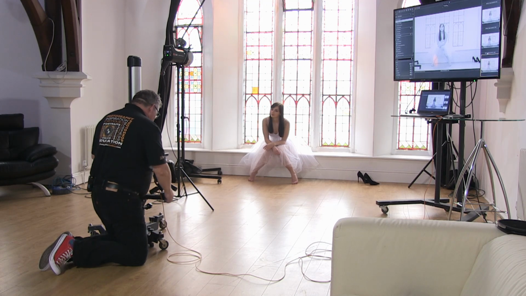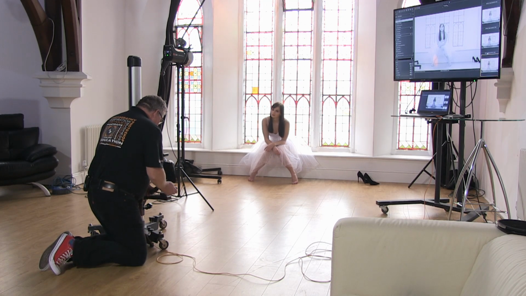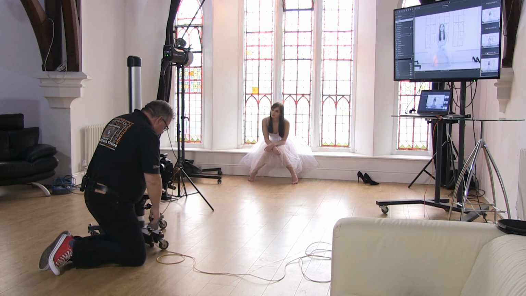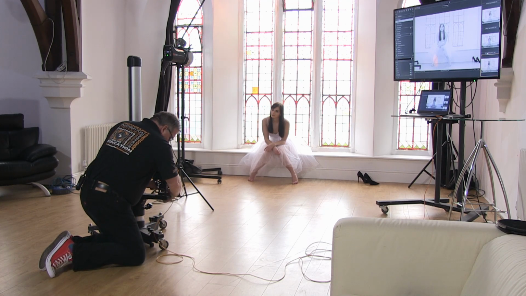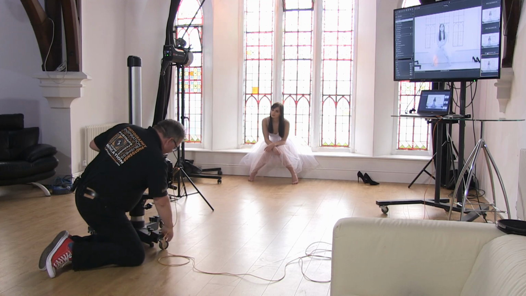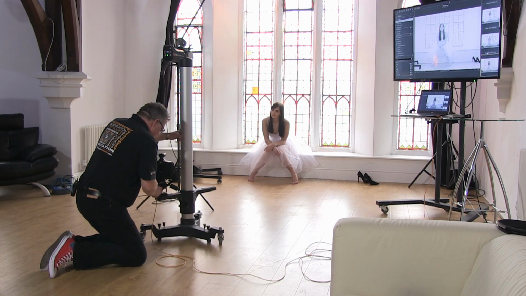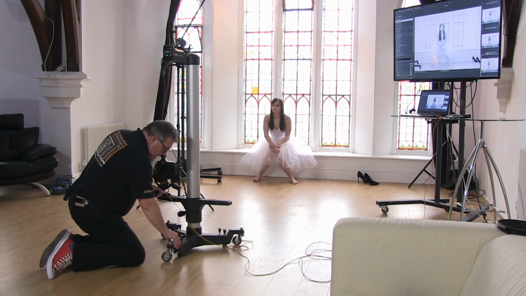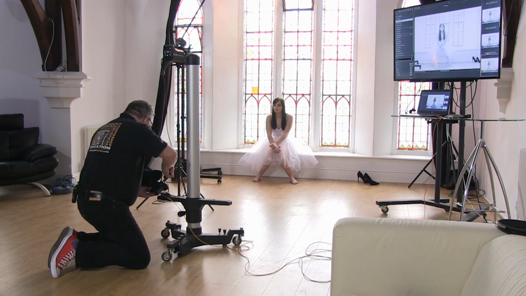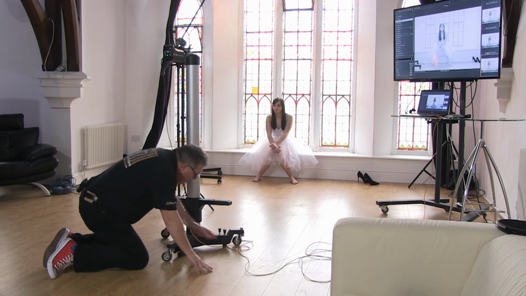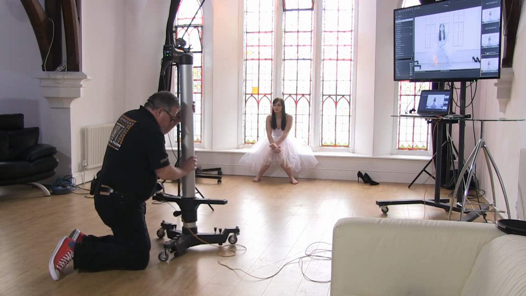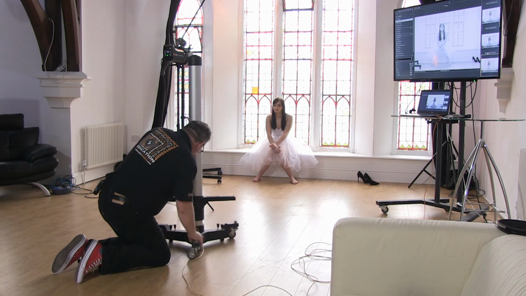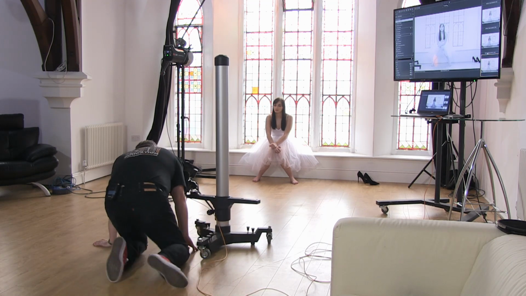Ambient light coming through. I definitely feel that I need a vertical image. So I'm just going to turn my studio stand around, and then I'm just going to turn it to the vertical. Let's have a look, Kels.